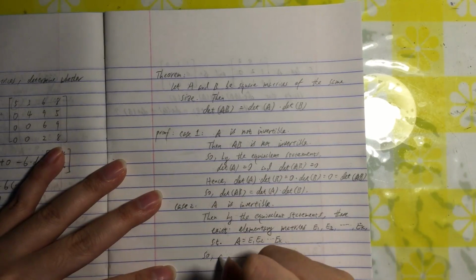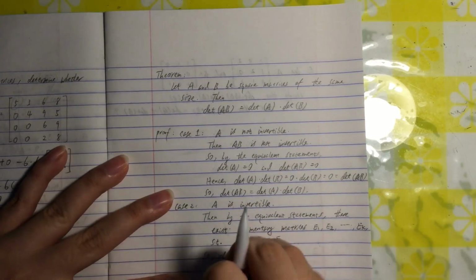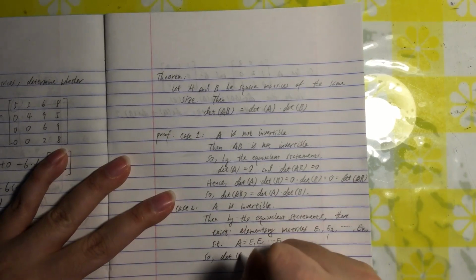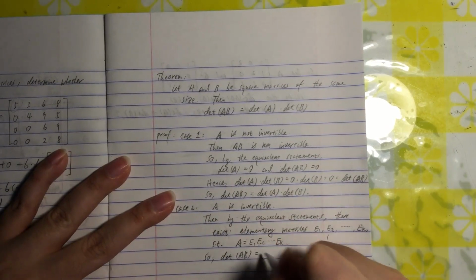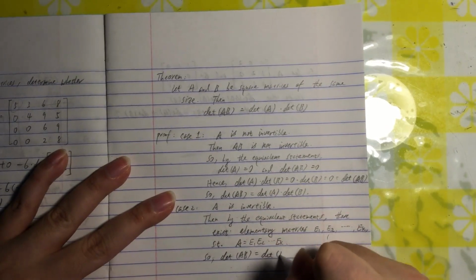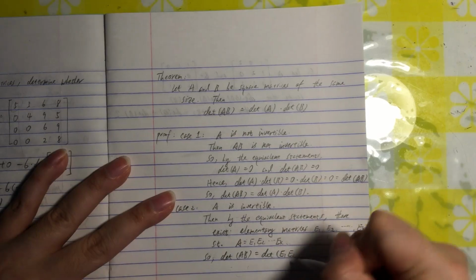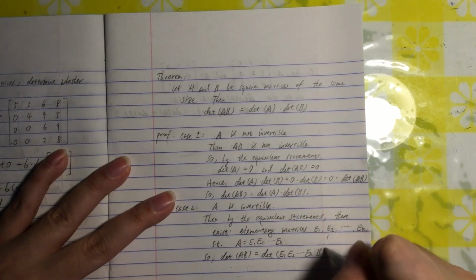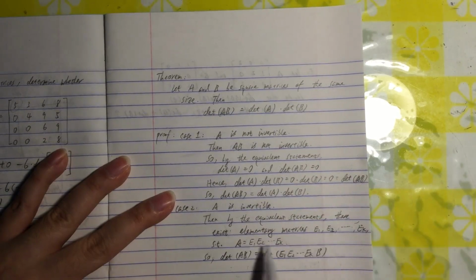So here, determinant of AB can be written as determinant of E1, E2, EK times B, because A is E1, E2 times EK.